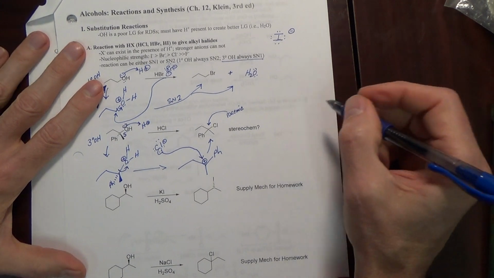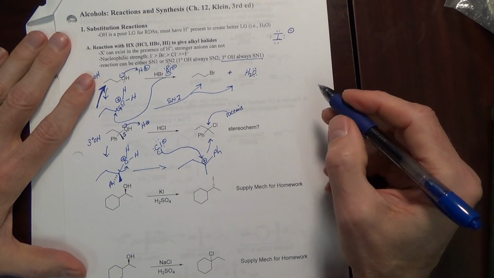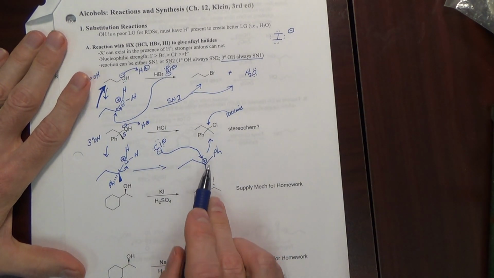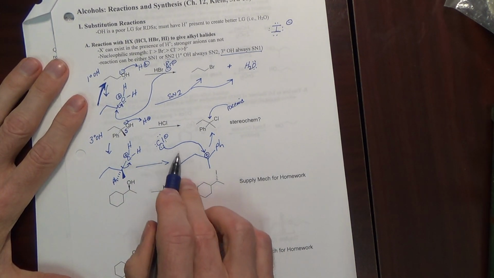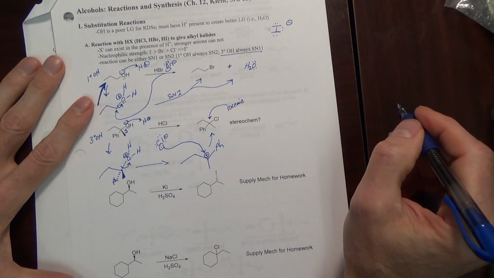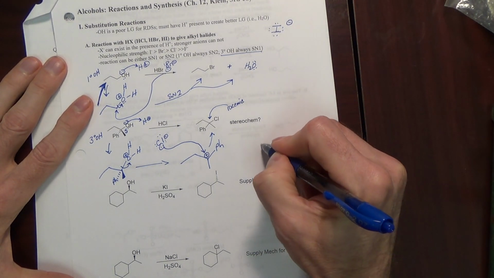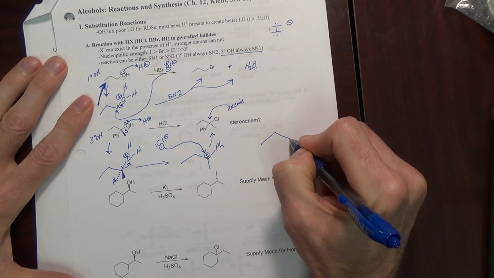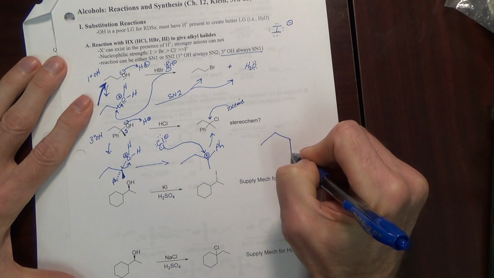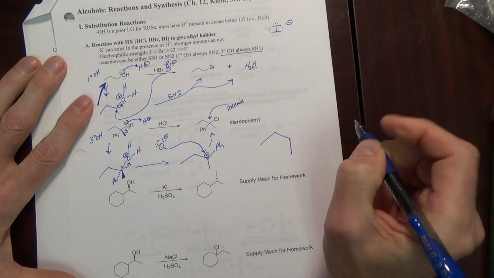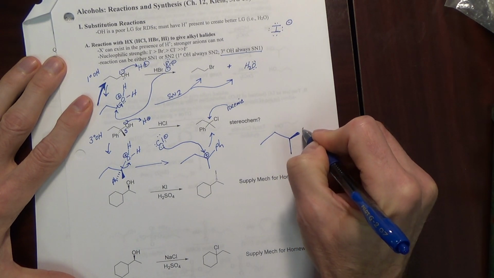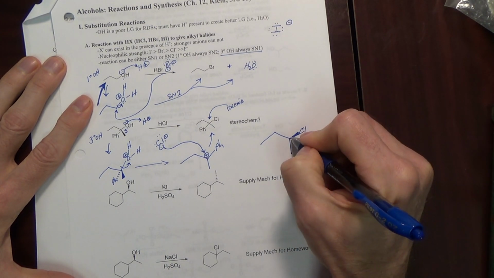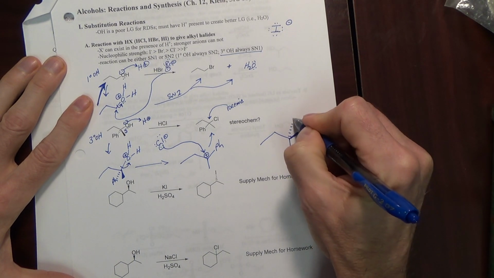Let's talk about this just for review. That carbocation's planar. The chlorine comes from either the front or the back. If it comes in from the front, okay, I'll keep the methyl in the plane, the chlorine's going to be forward, and it'll push the phenyl back.